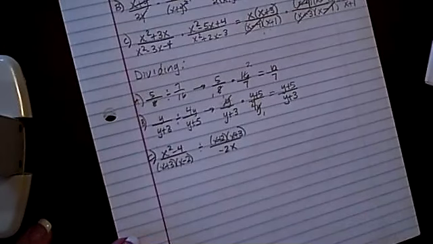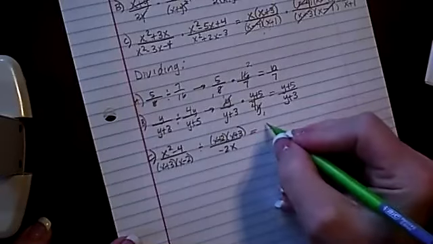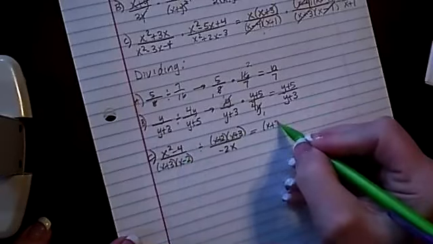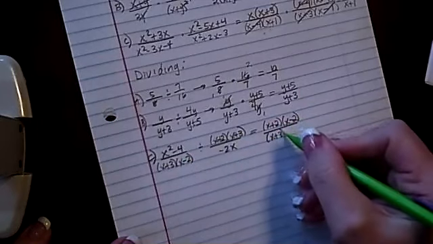This is on your study guide. So what you need to recognize on this one is that this is a difference of squares and needs to be factored. And you got to look for that. Sometimes it's easy to not look for that. So perfect square, right? So we're going to have an x plus 2 and an x minus 2. Don't do anything with the denominator.